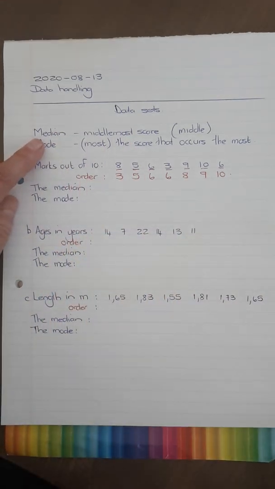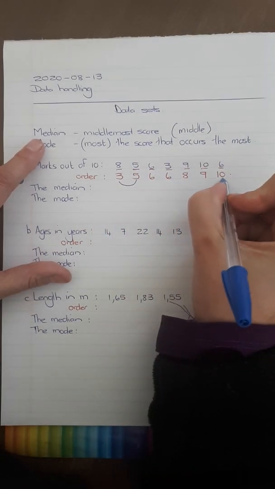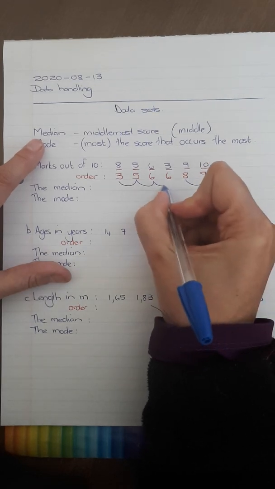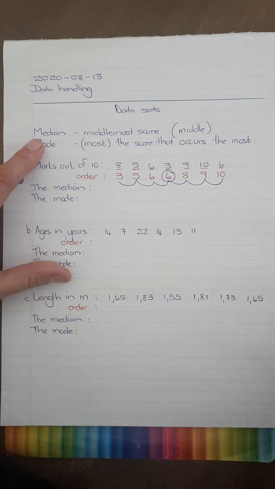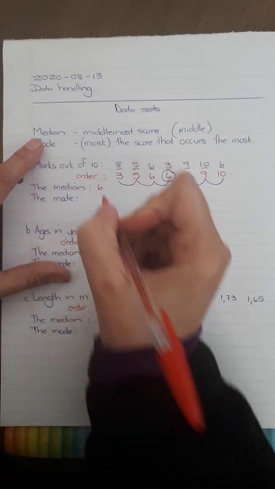So if I want to find the score in the middle, I'm going to do it like this. Bunny hops. One from that side, one from this side. One in, one in, one in, and one in. So this one is my middlemost score. So the median will be 6.